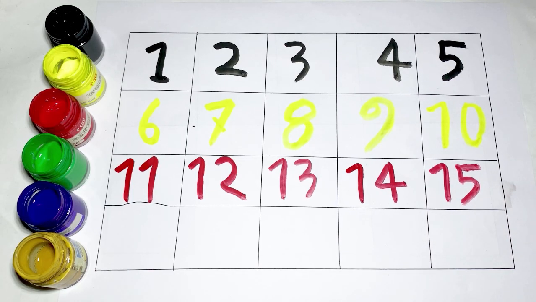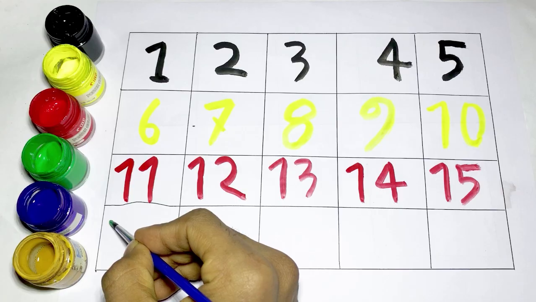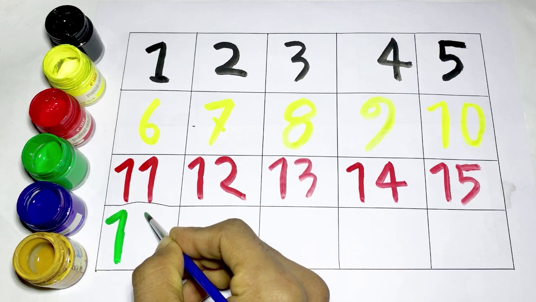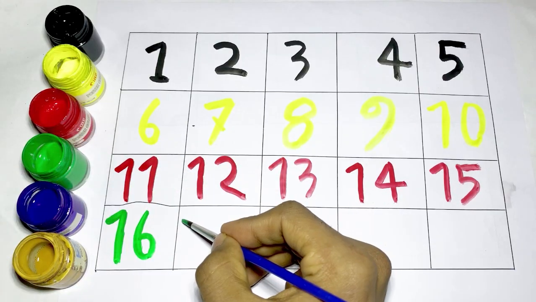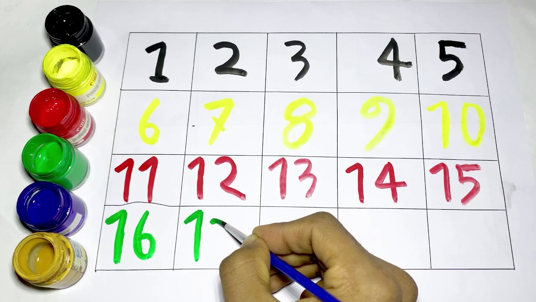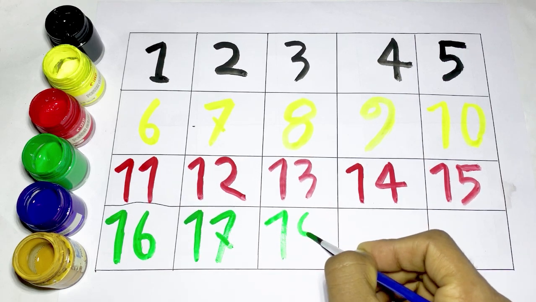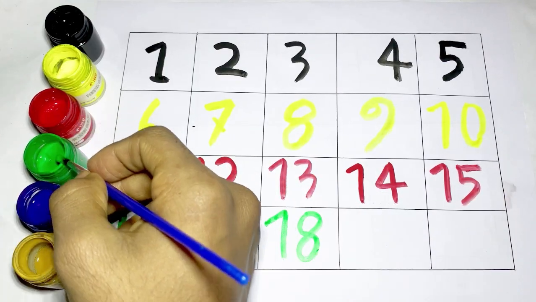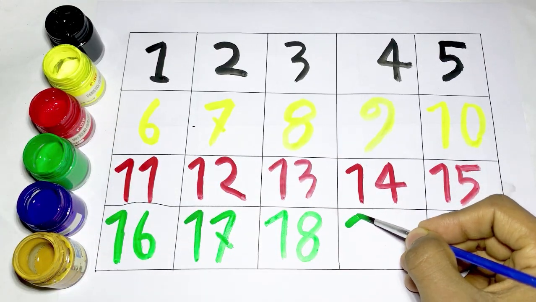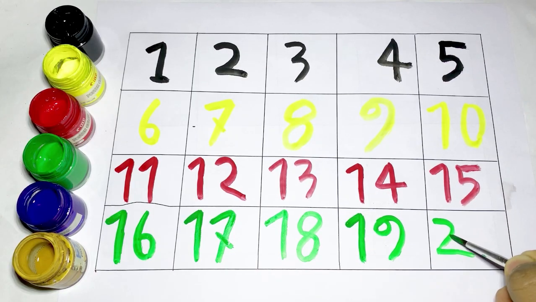Kids now 16. The numbers of 16 and use green color. Green color. Kids again use green color and draw 17. The numbers of 17. 18. The numbers of 18. Kids now 19. The numbers of 19. 20. The numbers of 20.